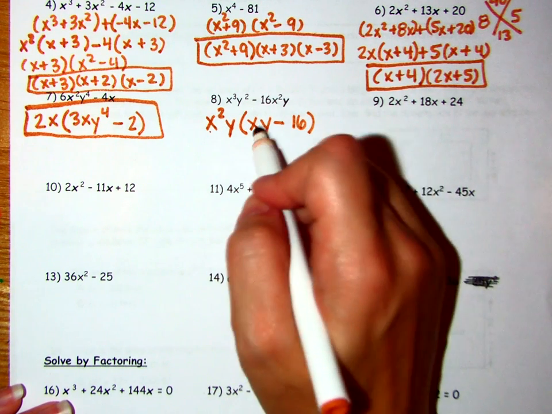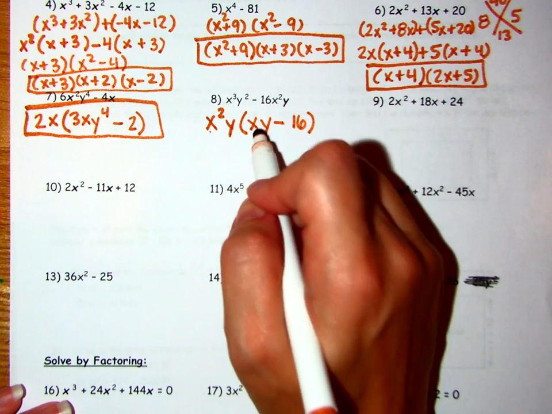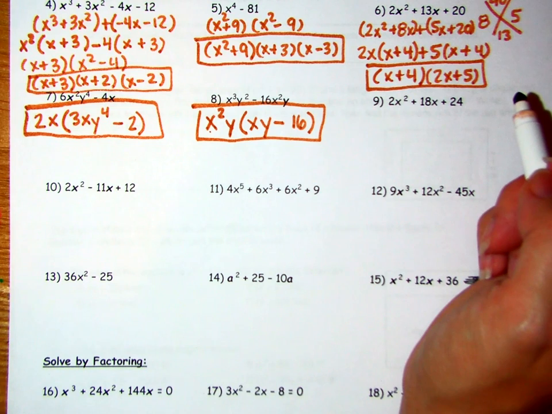Again, double check. This is 2 terms, and I see a subtraction sign. This is a perfect square, but this one's not, so this cannot be factored any farther. That would be my final answer.